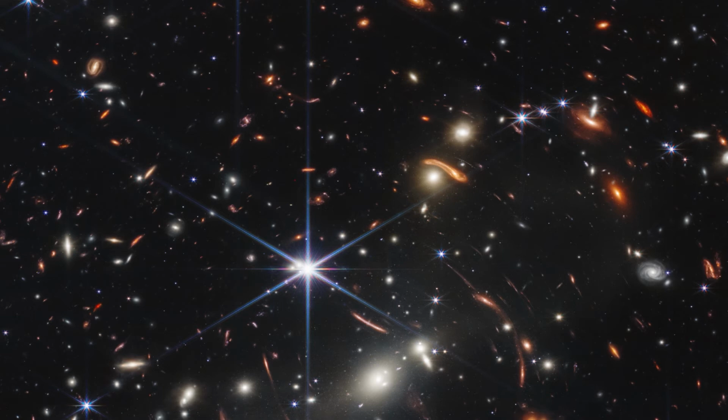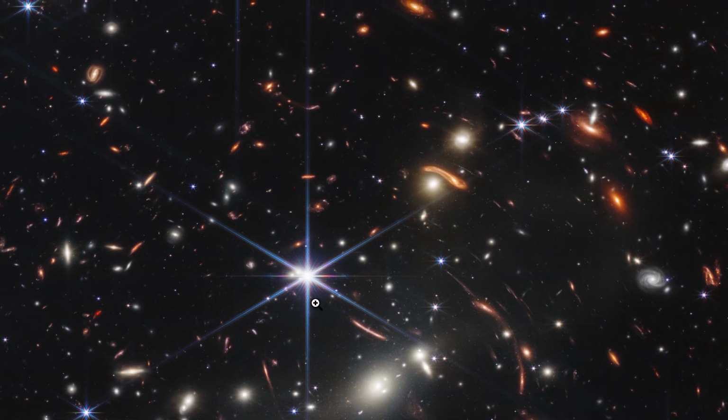So I'm not going to go into the details of infrared, but the James Webb is an infrared telescope from what I know. And yeah, basically these are in infrared and we can't see infrared. If we could, we would basically have heat vision. So yeah. Anyways, next thing.